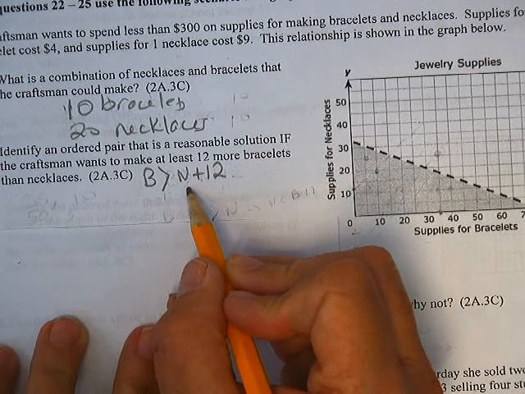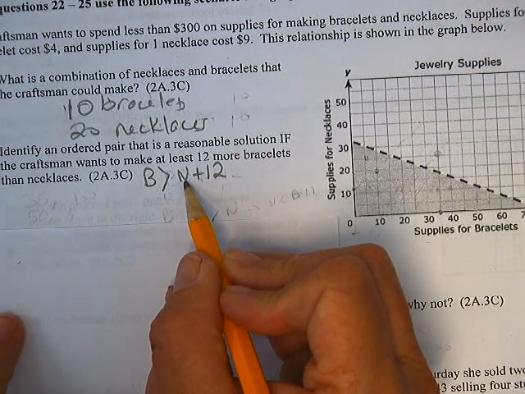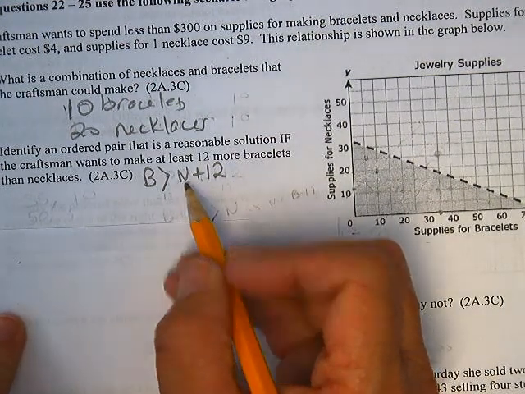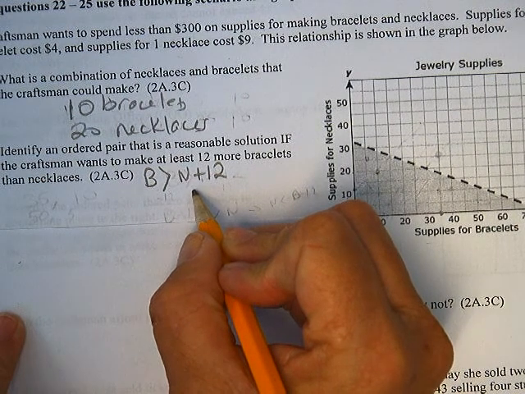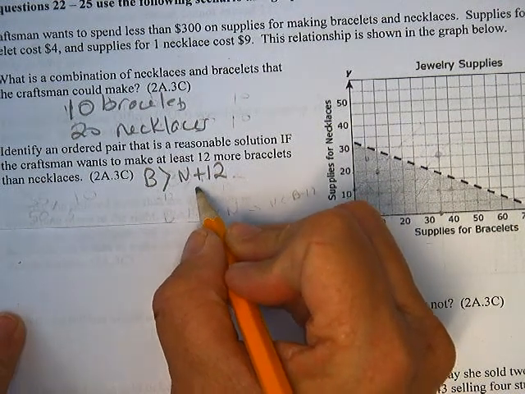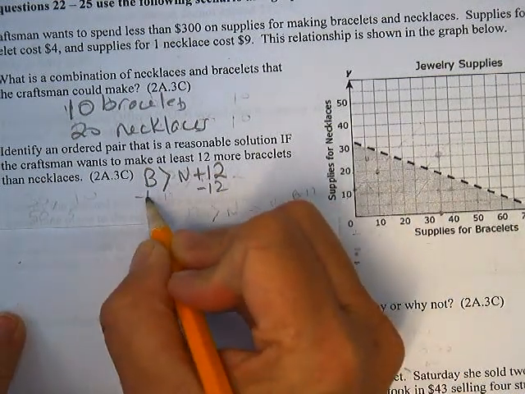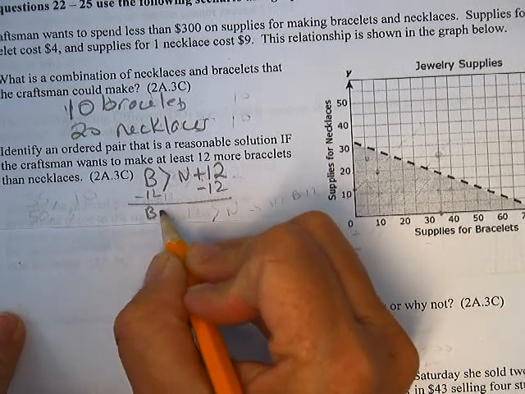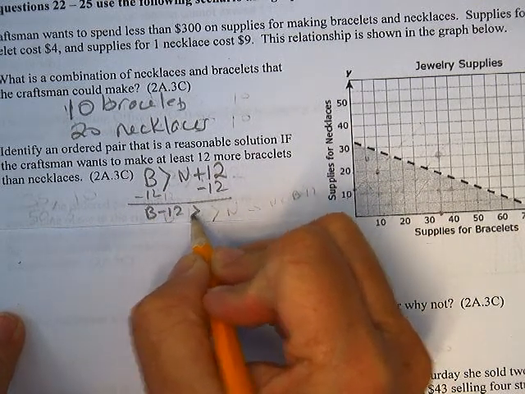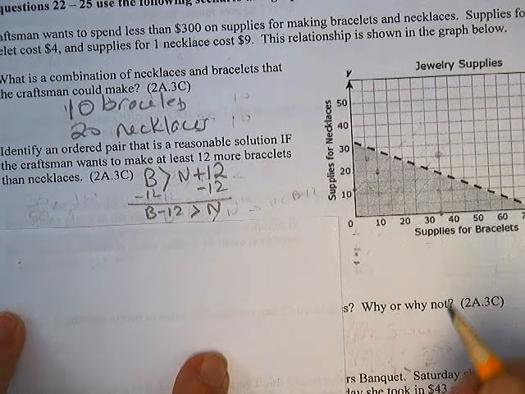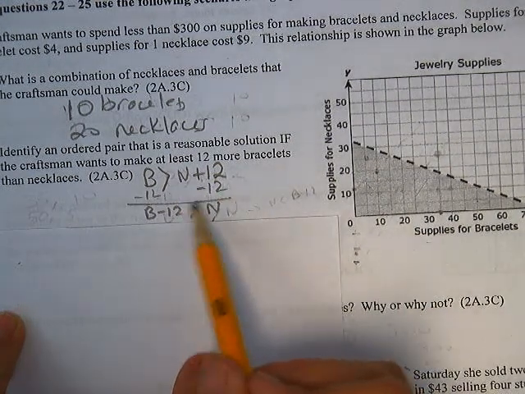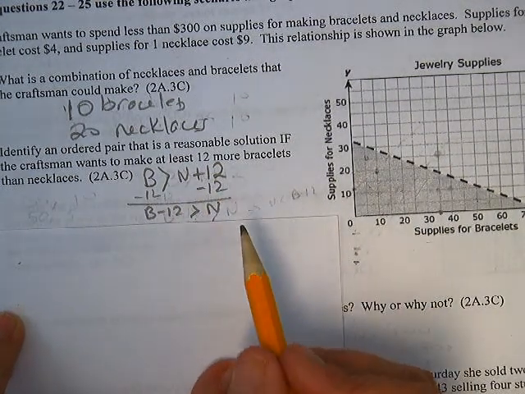To be able to graph this, I need to have n by itself, so I'm going to subtract the 12. So I've got bracelets minus 12 is greater than necklaces, because our sign stays the same.